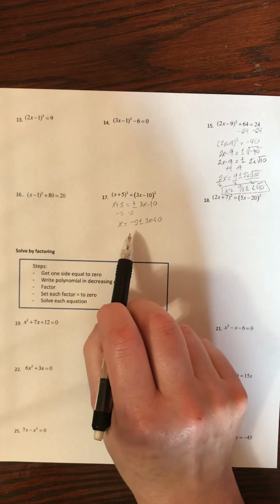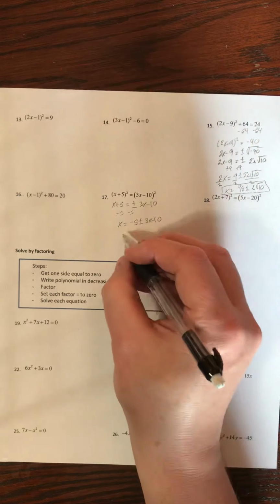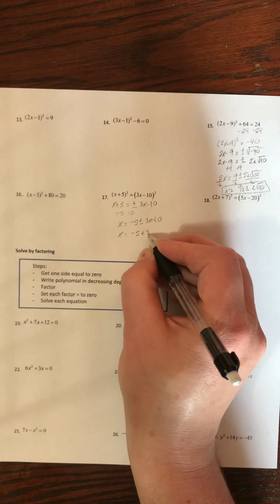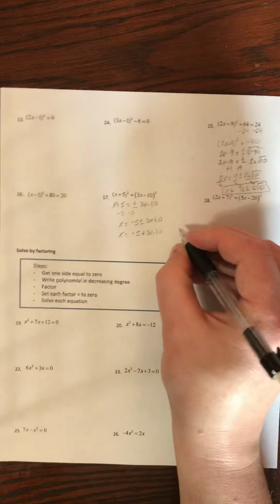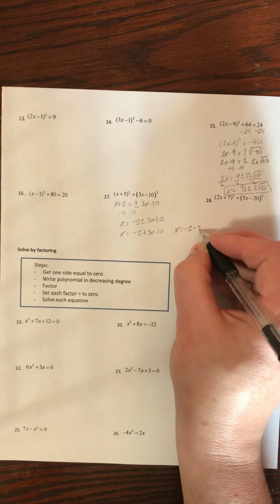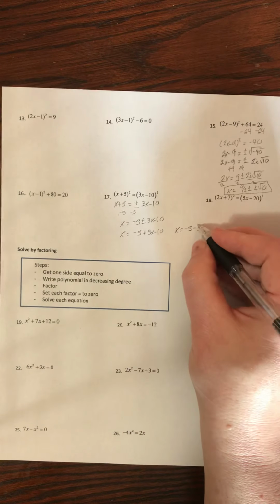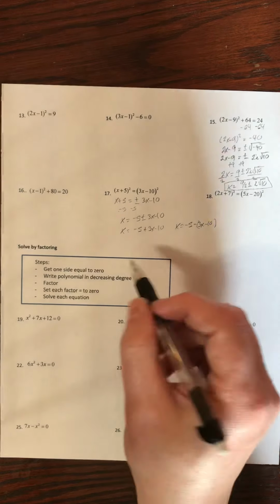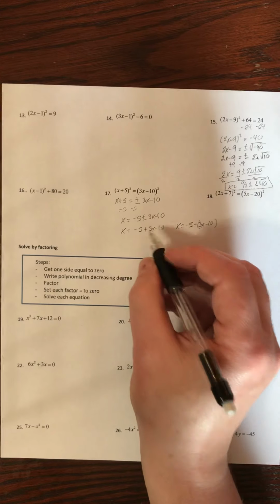All right, so what do I do with this? Well, I've got x equals negative 5 plus 3x minus 10. And I also have x equals negative 5 minus 3x minus 10. Let's go ahead and solve this.